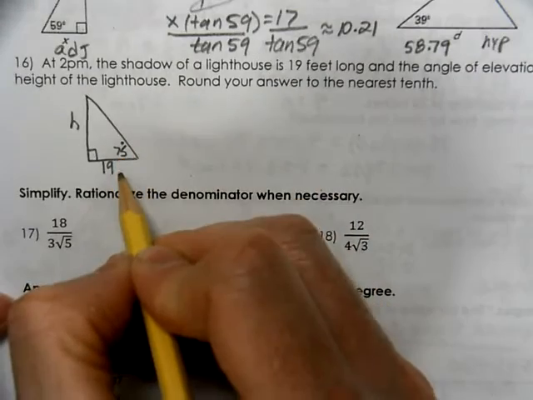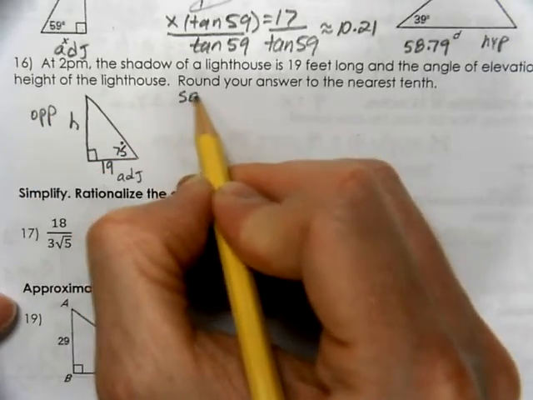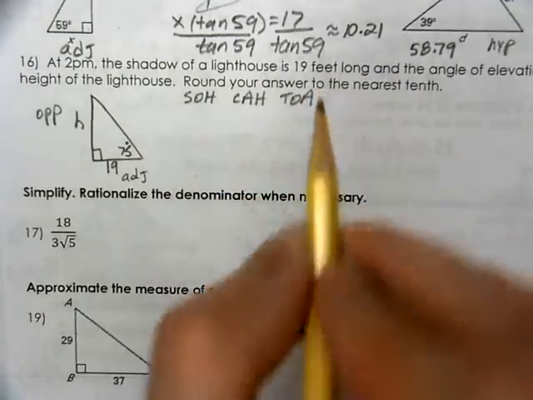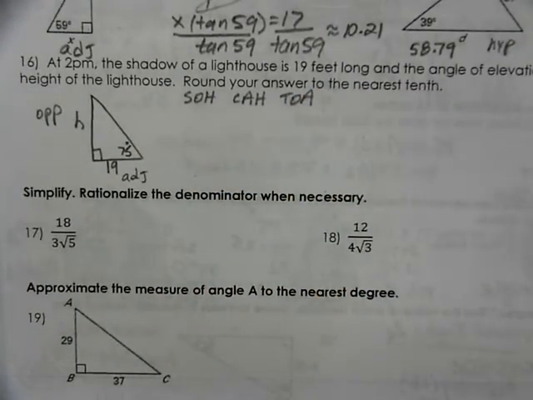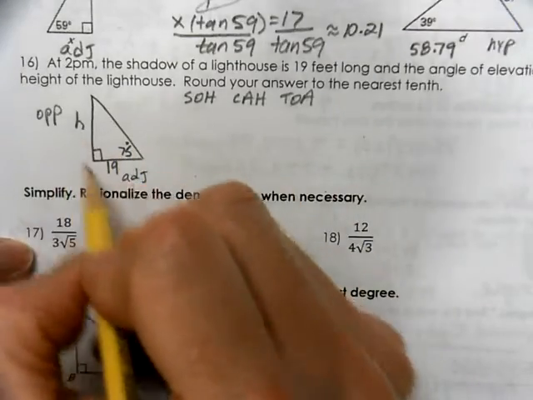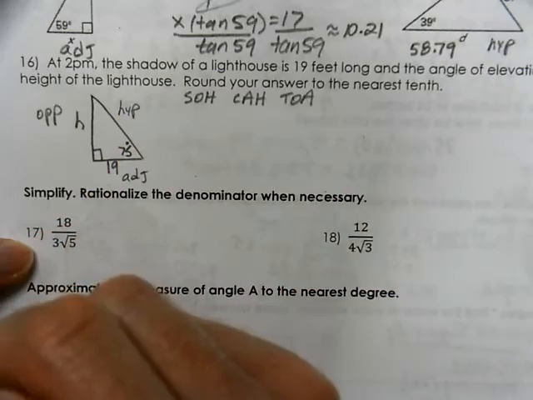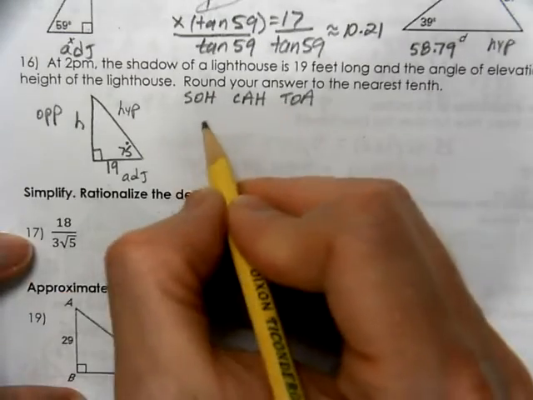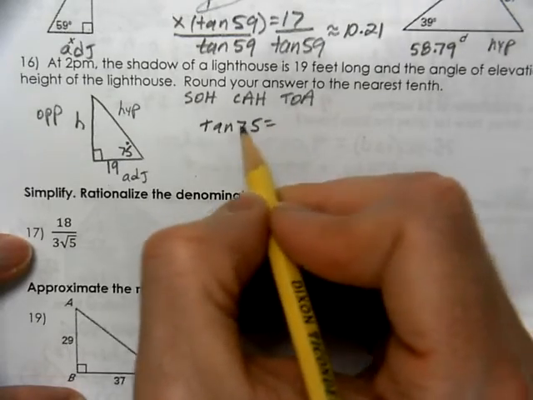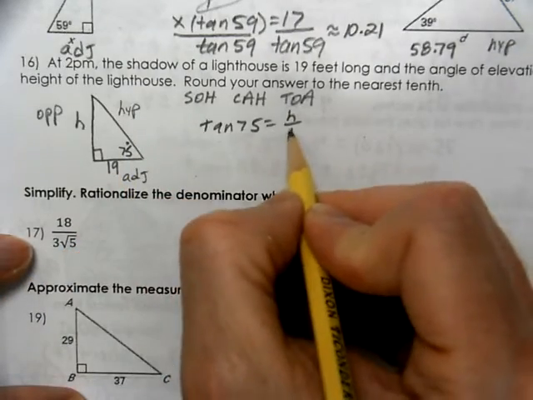So from the 75, we have an adjacent side and we have an opposite side. So we're using SOHCAHTOA. So opposite and adjacent. We're obviously not talking about the hypotenuse, which is across from the 90. So of course we're going to have to use tangent of 75 degrees. The opposite is the h. The adjacent is the 19.